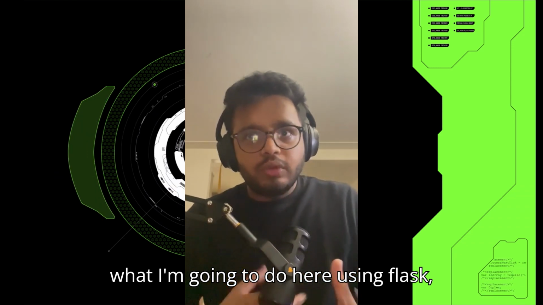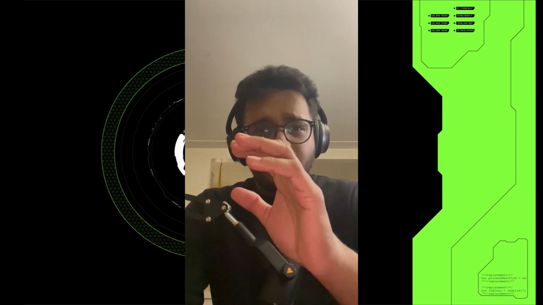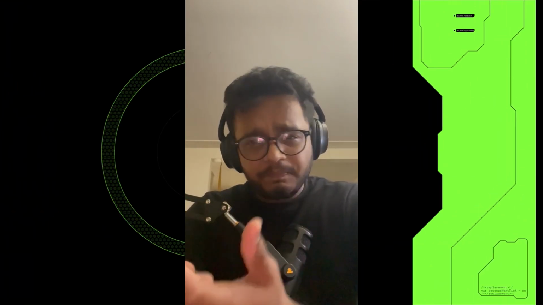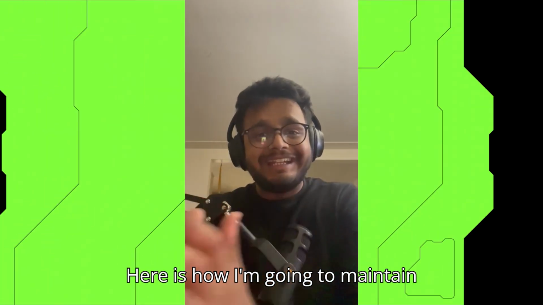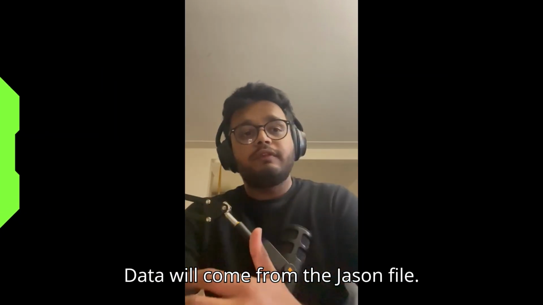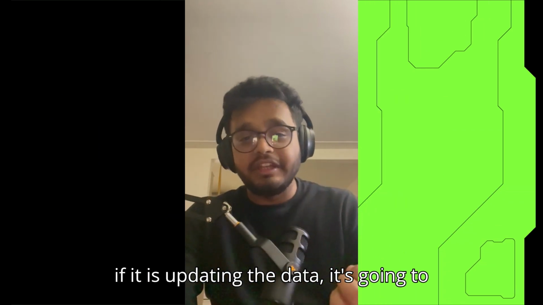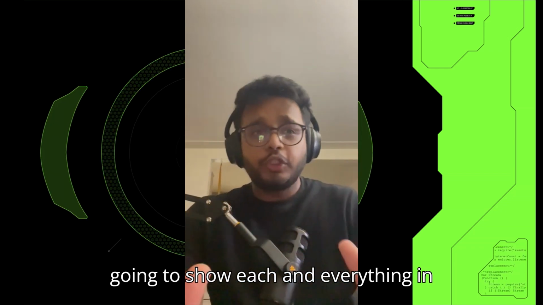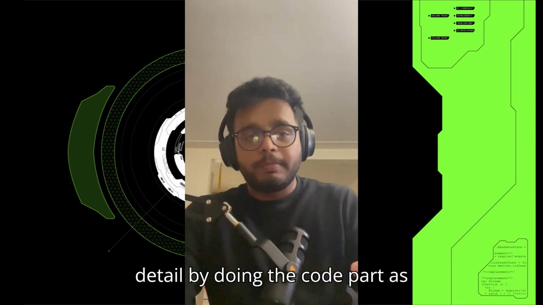So what I'm going to do here, using Flask, I'm going to create four traditional routes: create, read, update, and delete. Here's how I'm going to maintain the data flow. Data will come from the JSON file, and even if it is writing something, even if it is updating the data, it is going to do it in the JSON format only. I'm going to show each and everything in detail by doing the code part as well.